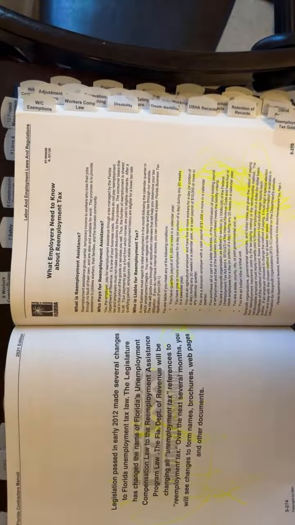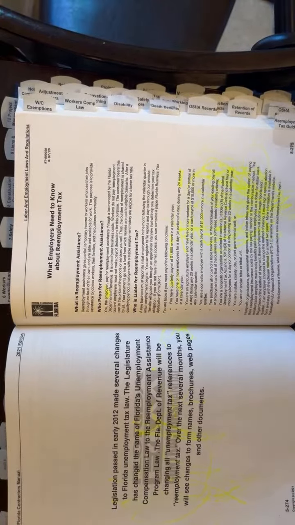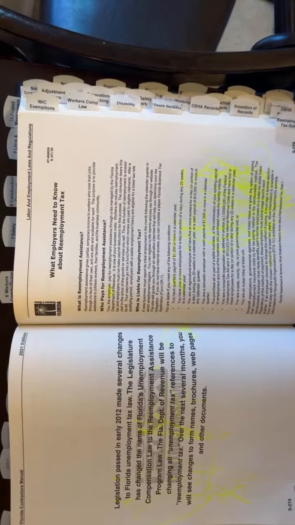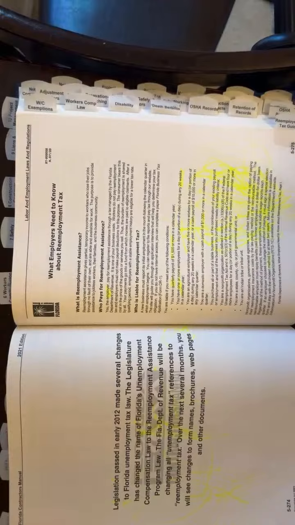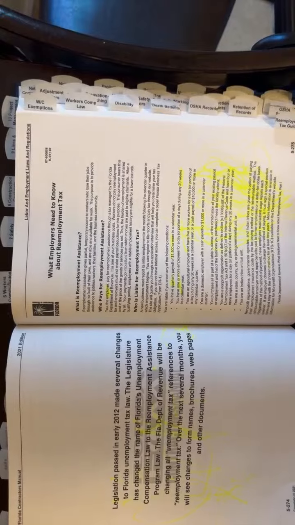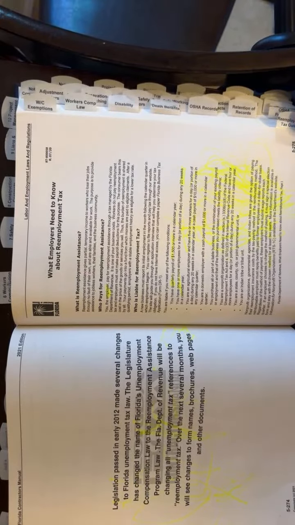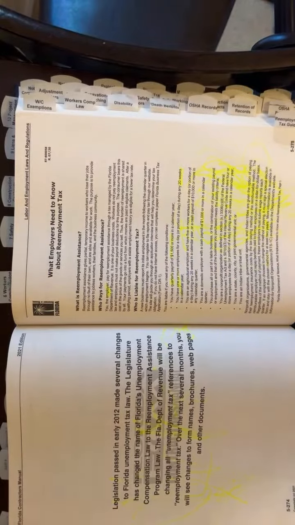Okay, so this page has to be tabbed, just like the circular tax E page we went to. This page is also important, so make sure you guys have it tabbed. Reemployment tax guide, and go ahead and highlight quarterly payroll for $1,500 or more.